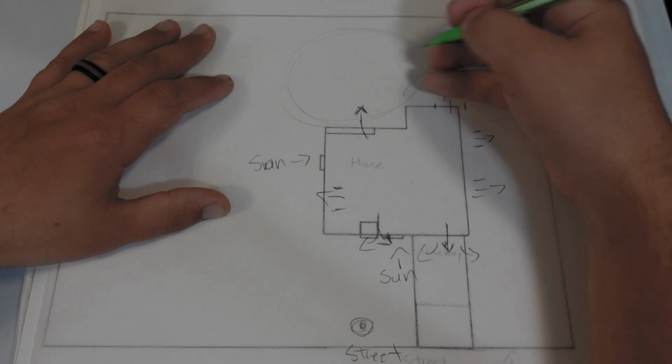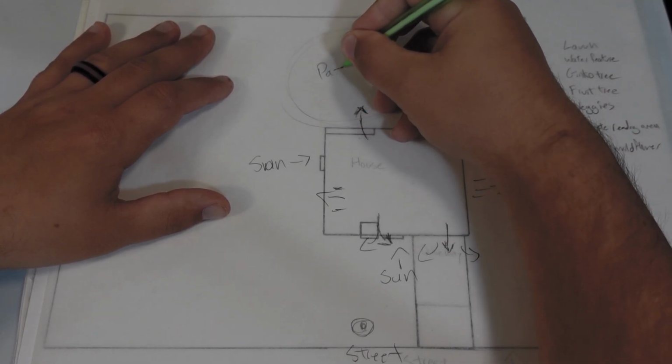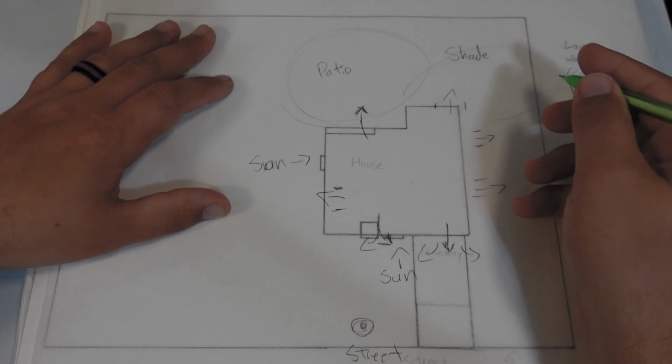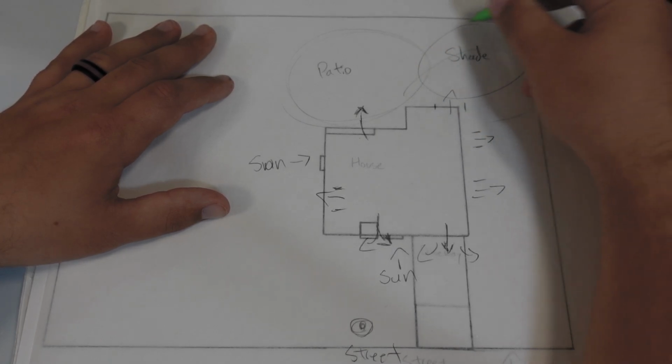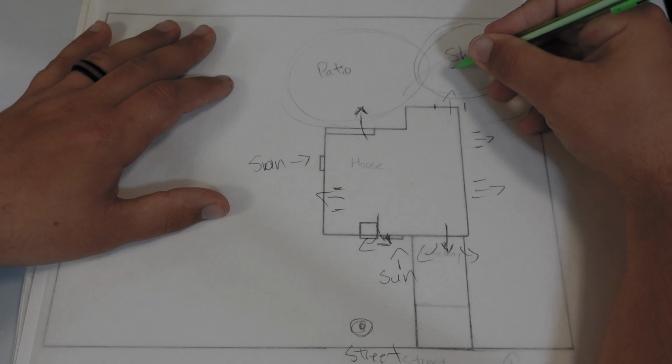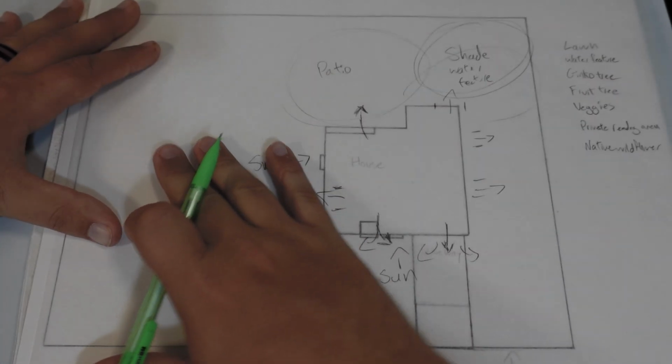We're just going to make rough circles. We'll say we want a patio in the back over there. You mentioned they wanted a water feature of some kind, so we can maybe have it up in this corner. The side that they're going to have the best sun will be on this side.